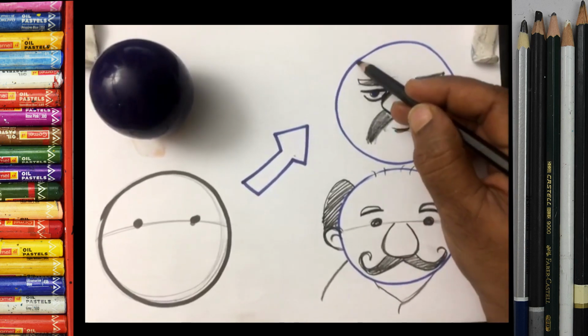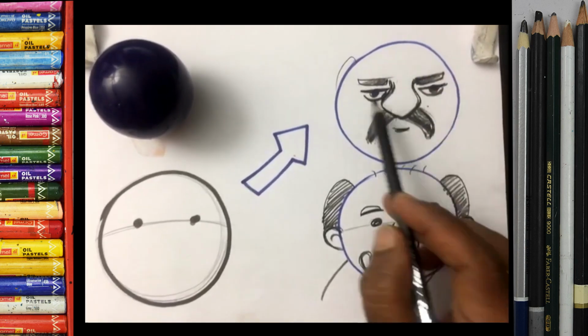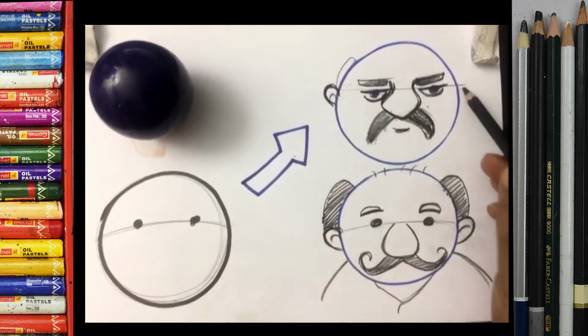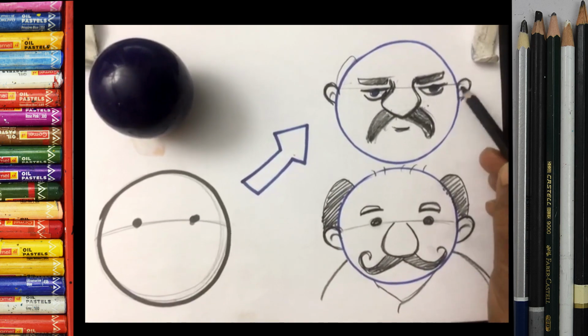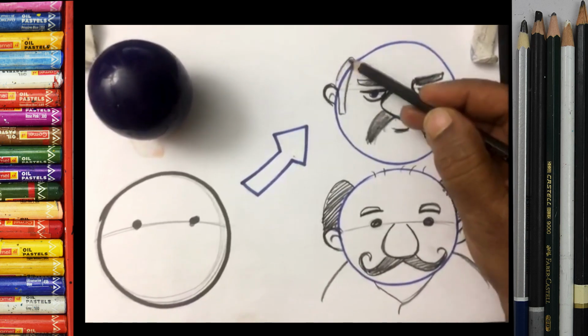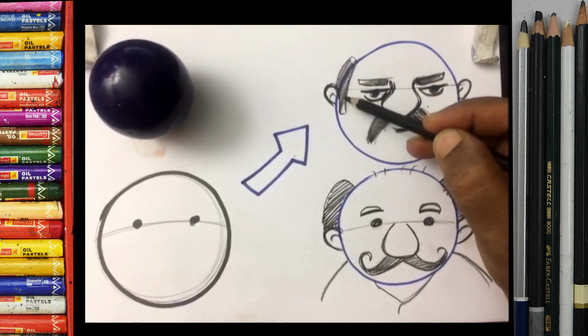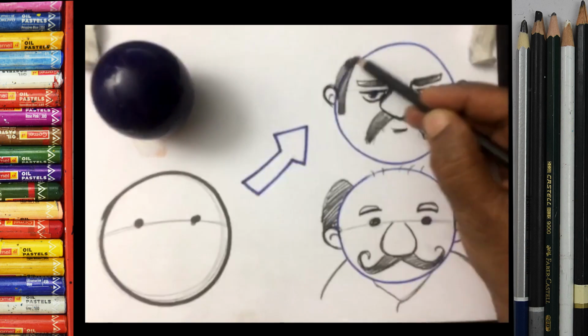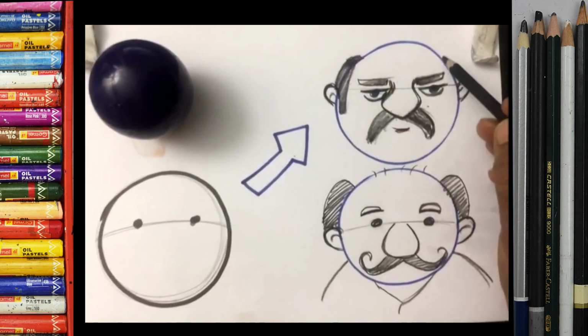And here is the eyes line. So here is the ear, here is the ear, and the hair is like this. See the hair?